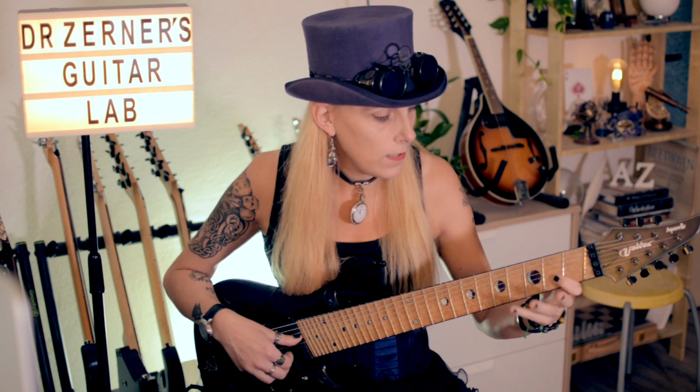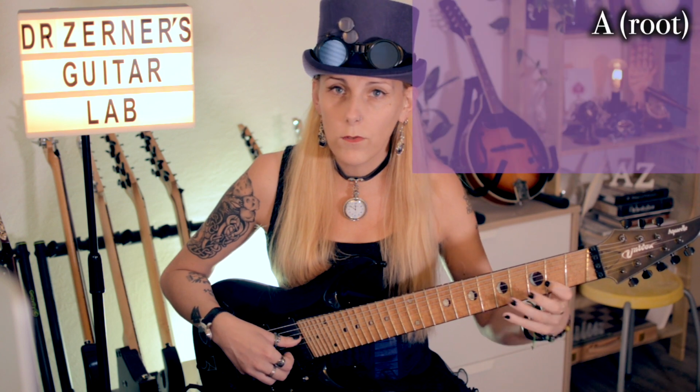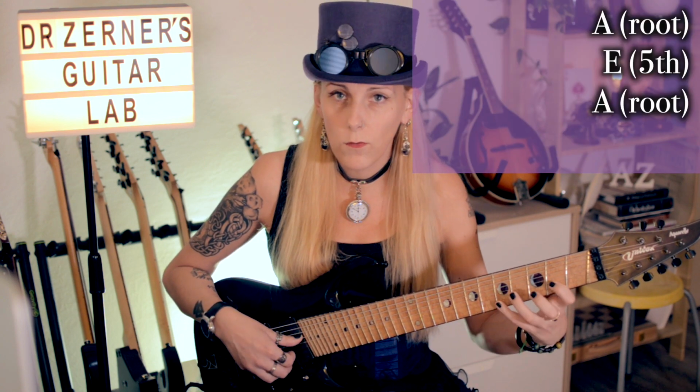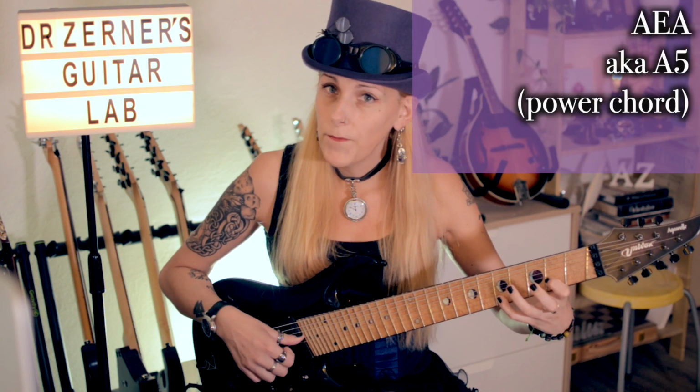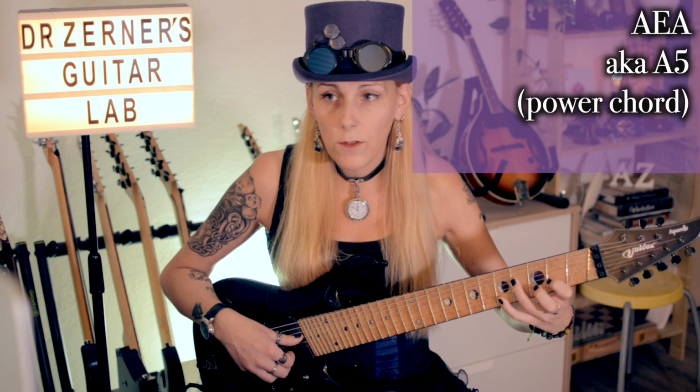And the solution of this problem is to use a voicing that's rather what we call power chord. So it's root, fifth, and another root on top, and then we just add the bass note on the bottom.